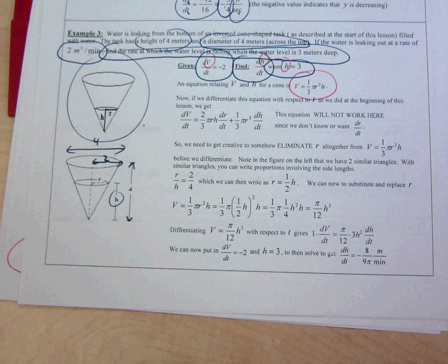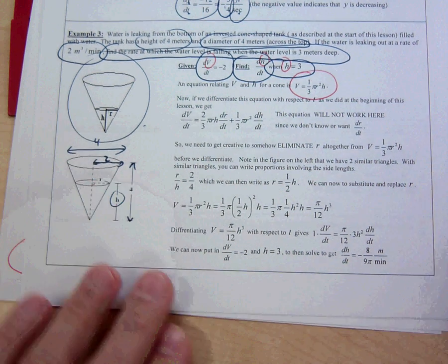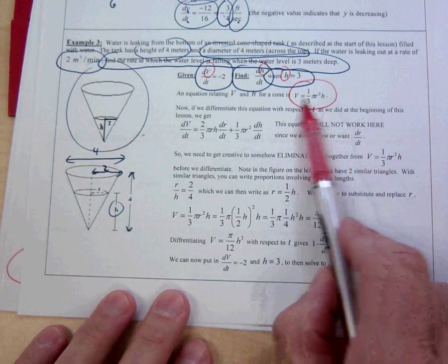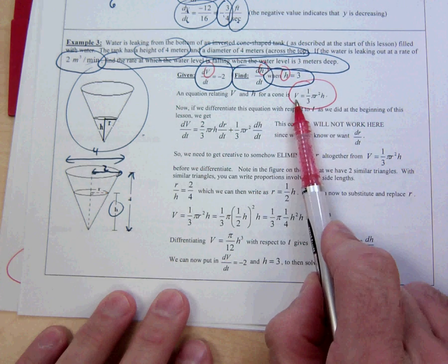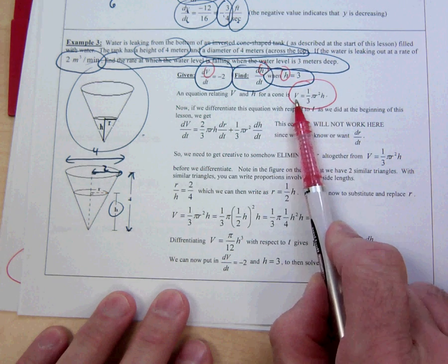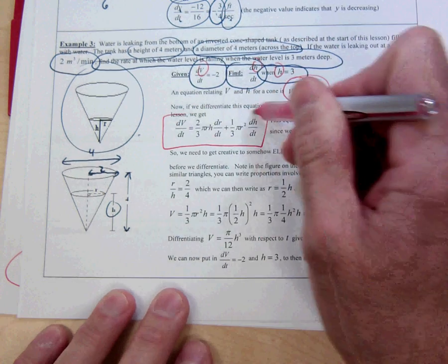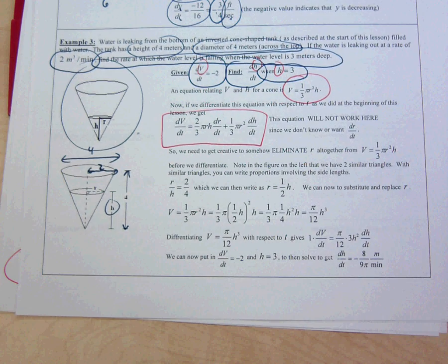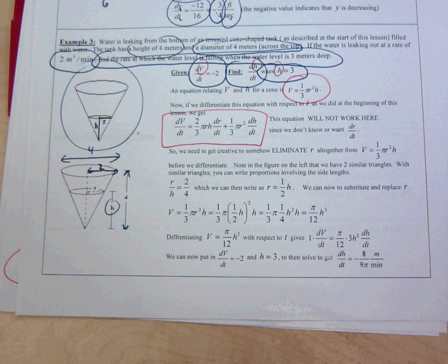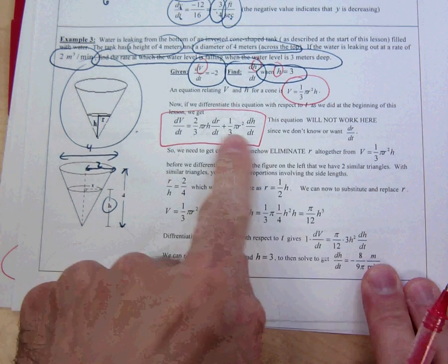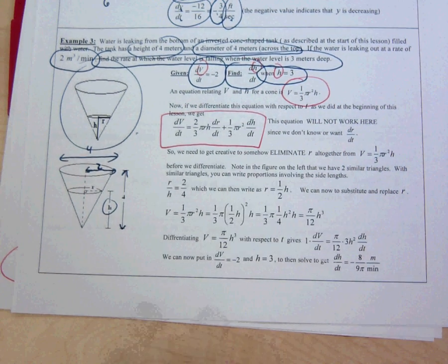I'm not going to do this again, but do you remember when I took the derivative at the beginning of the hour? And over here I used the product rule and I came up with this. I'm not going to go through it again, but there it is. I used the product rule here and differentiated and went through all that, and I came up with that.